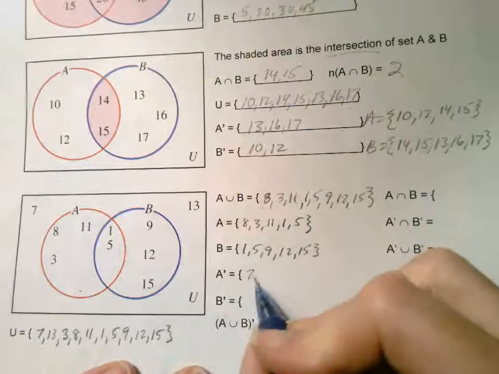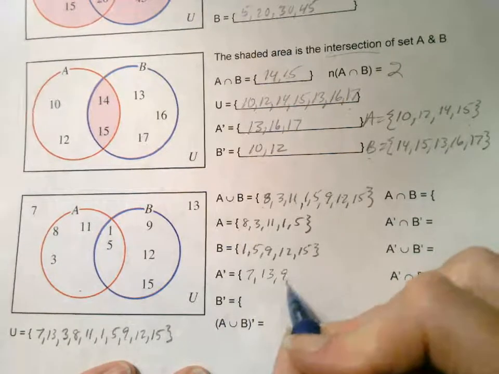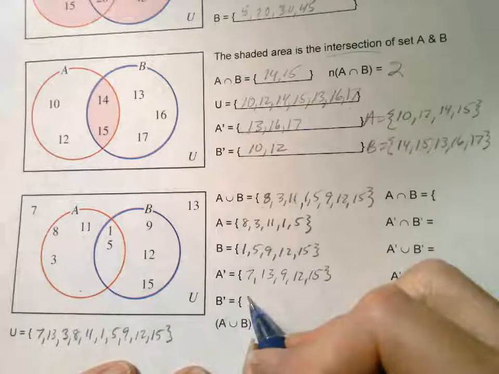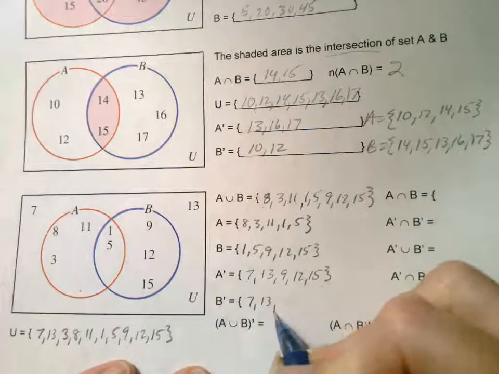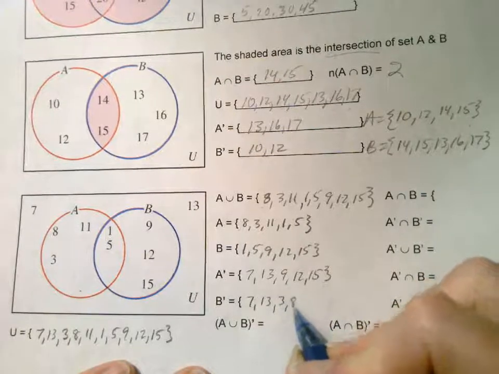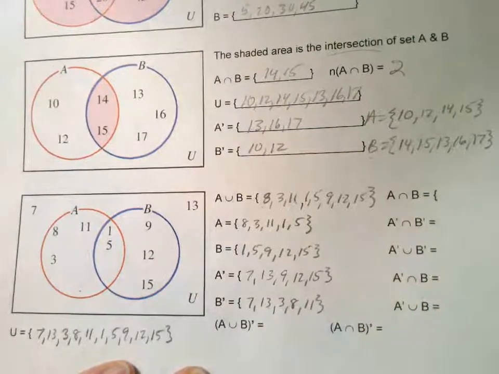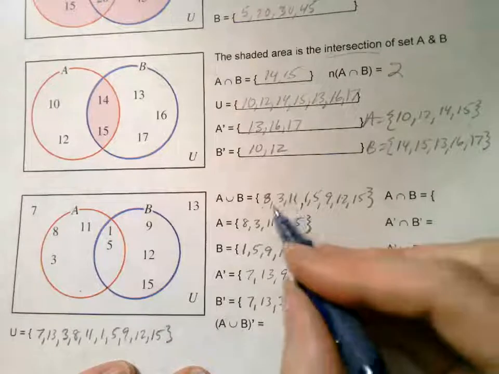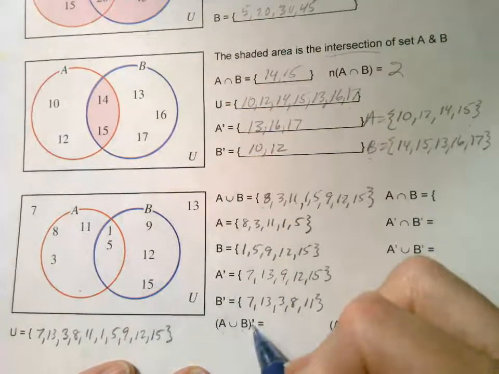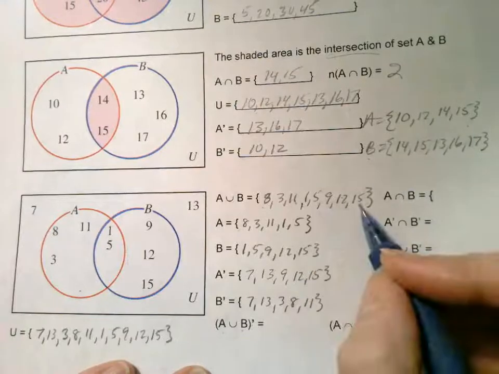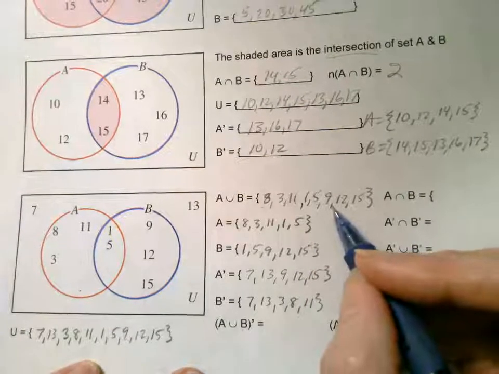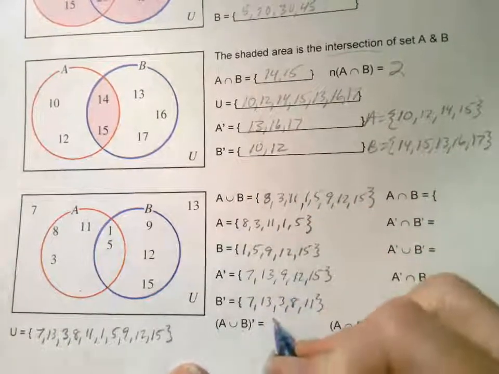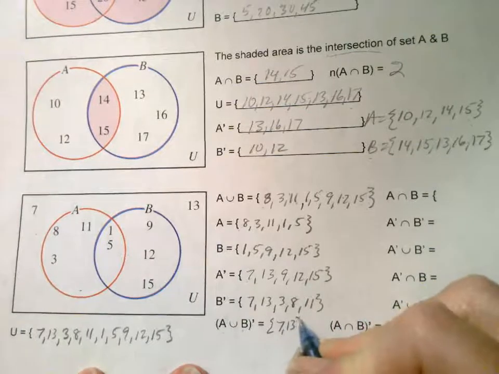Or you can look at the picture. 7, 13, 9, 12, 15, right? Everything that's not in B is 7, 13, 3, 8, 11. The union of A and B was all of these, and this is not any of those. So what's missing here between the universal set and here? Well, it was the elements outside. So this is 7 and 13.